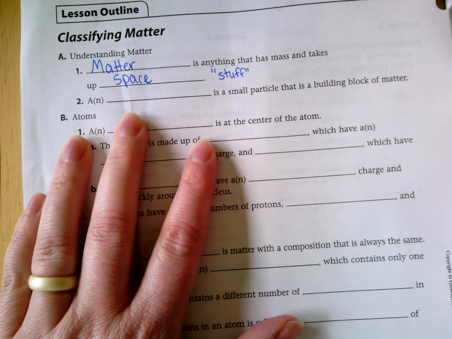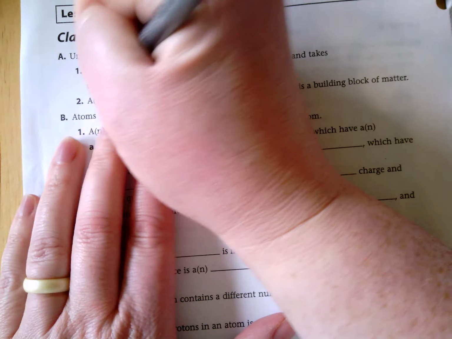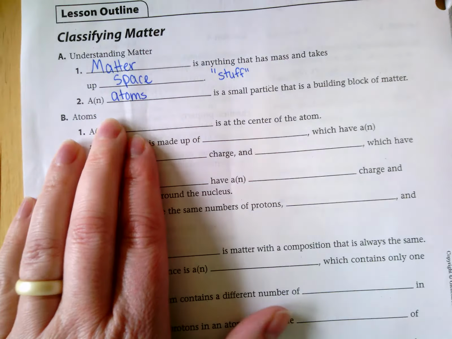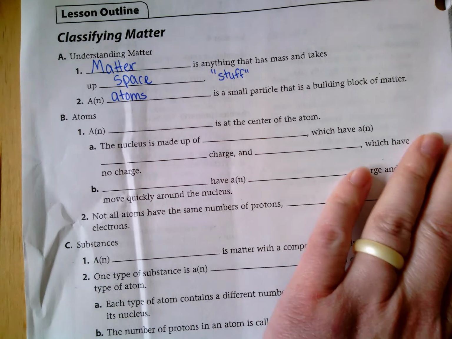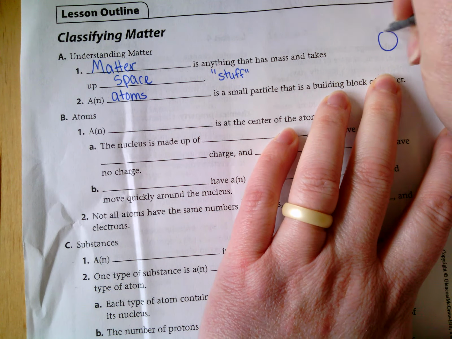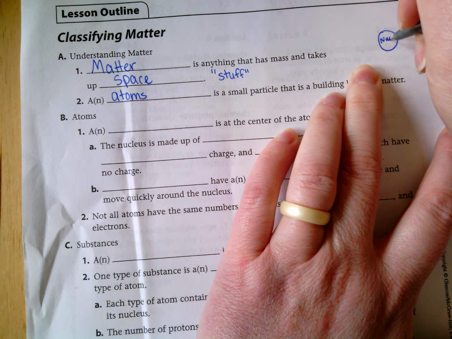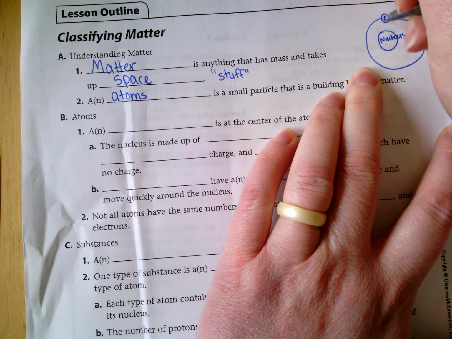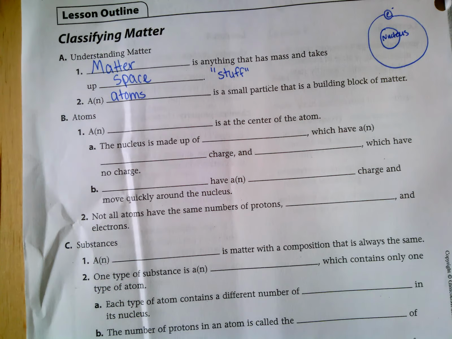Then we can further classify matter into the different kinds of atoms it comes in. So an atom is the smallest building block of matter. It has a middle called the nucleus, and then around it, it has something called an electron.